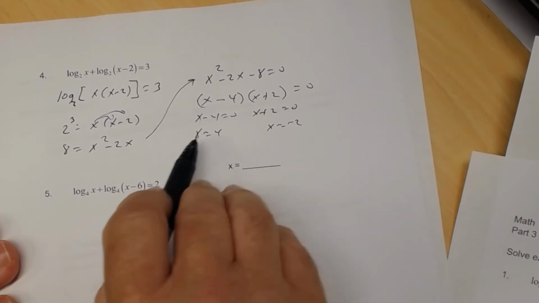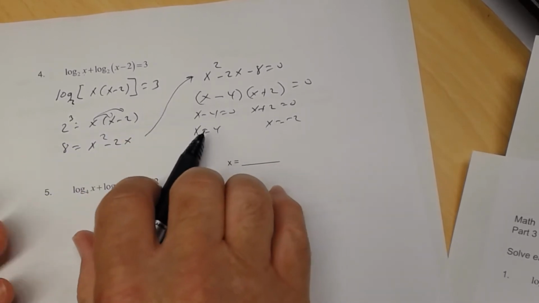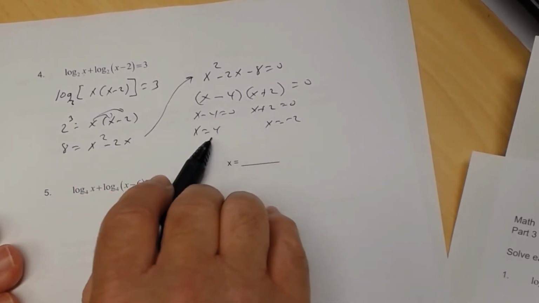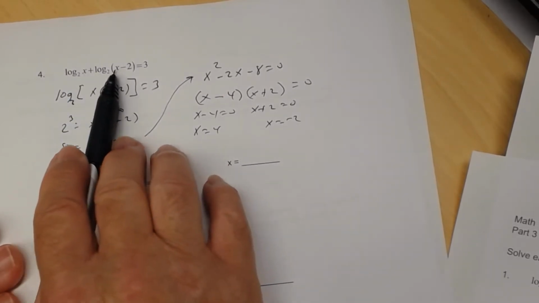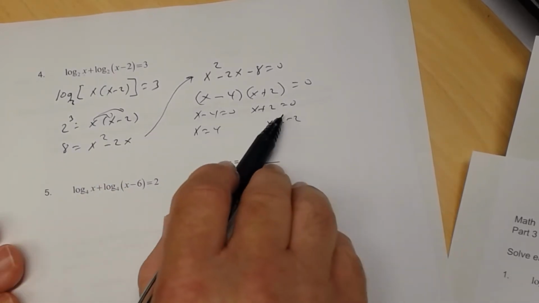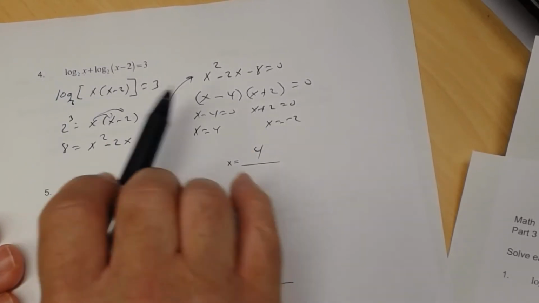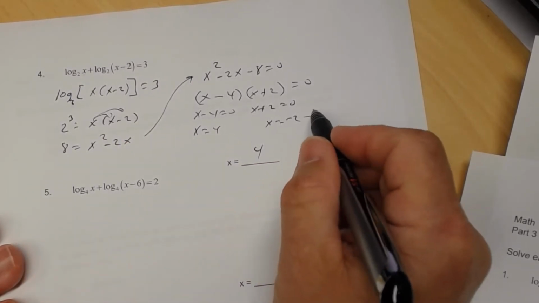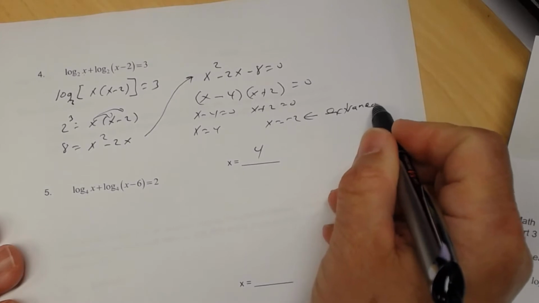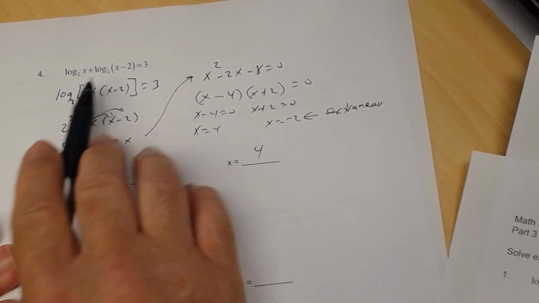All right. Now you got to check these, so don't automatically say those are your solutions. Assuming you did all this work correctly, all you have to do is put this back into the argument. So when I substitute 4 into here, I am taking the log of 4, so that's positive. 4 minus 2 is 2, that's positive, so I'm good. So 4 is going to be a solution. When I plug in negative 2, though, right away, I'm taking the log of x, and my proposed solution is negative 2. I cannot take the log of negative 2. I can't, the argument must be positive. So I can't use this one. This is extraneous right here. Meaning that it satisfies this quadratic, but it doesn't satisfy the original.